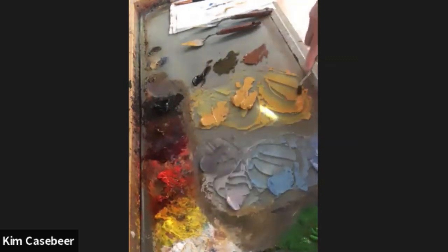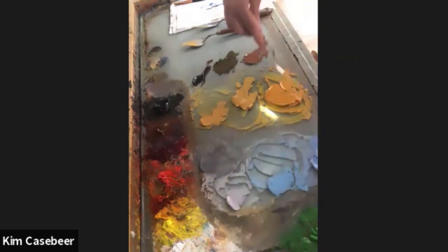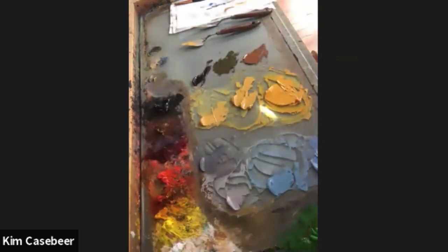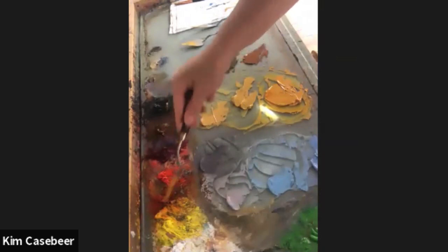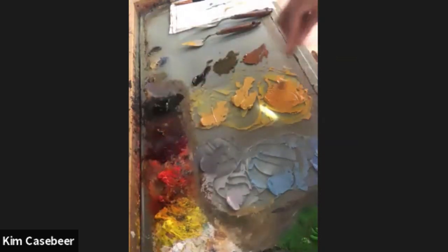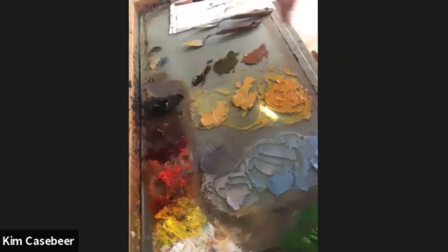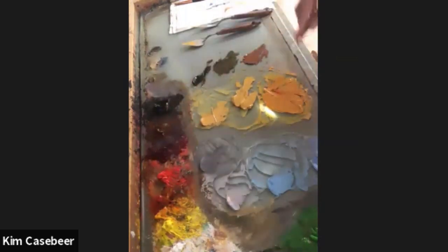I want almost the same color family, just different intensities. So maybe a slightly different color family. We'll add a little more transparent orange in that, because the different color families do make it more interesting.